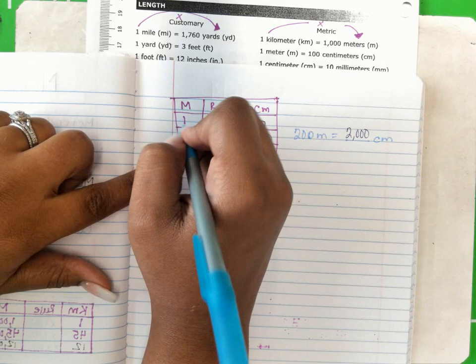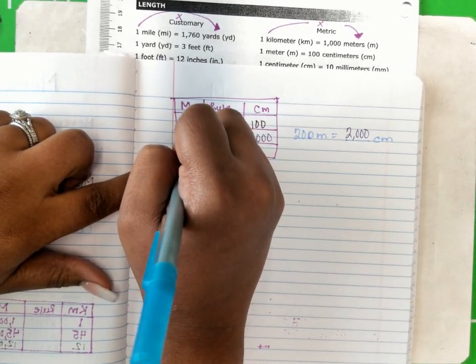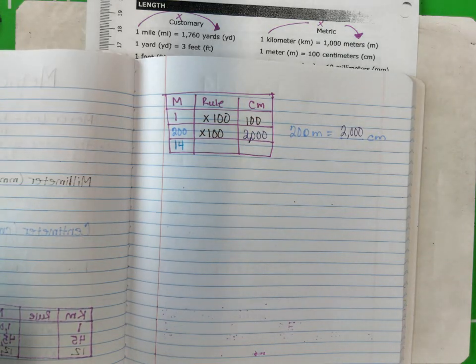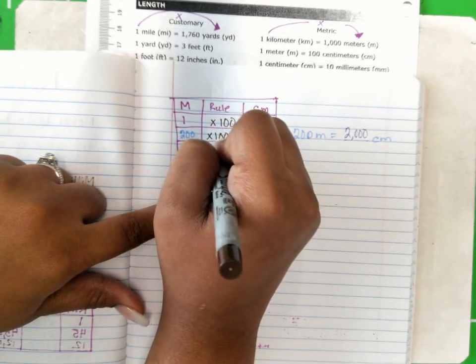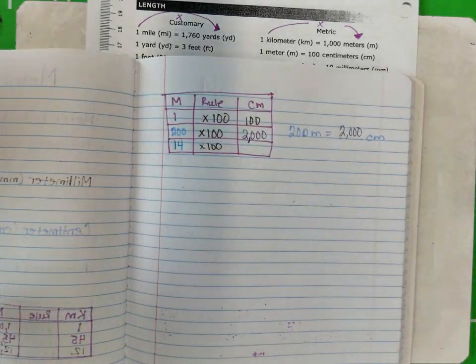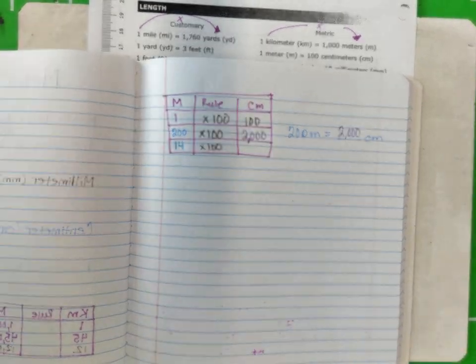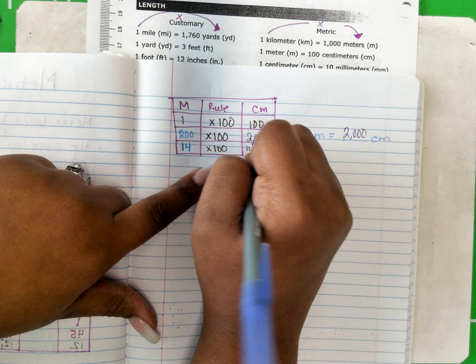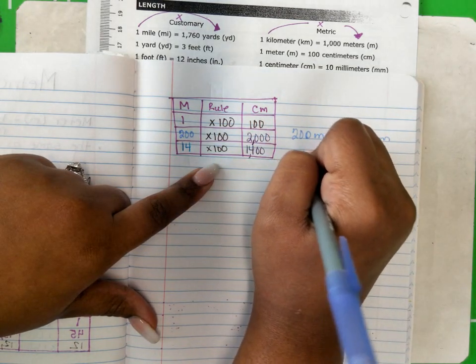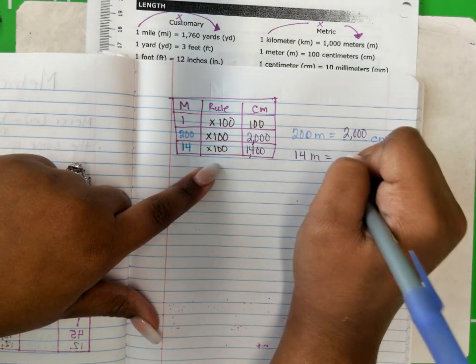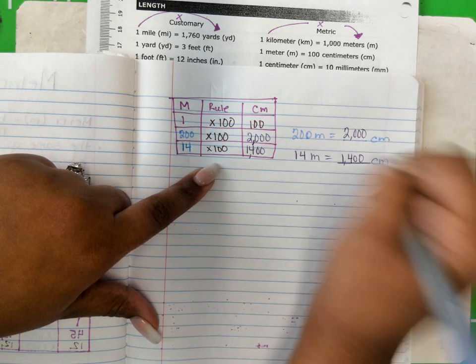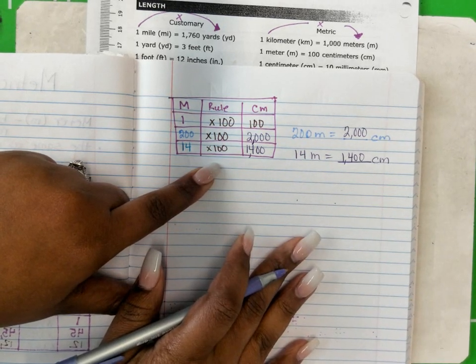Let's say I have 14. Well, 14 times 100, I know that 14 times 1 is 14, and I have 2 zeros, so it's 1,400. So 14 meters is the same as 1,400 centimeters.